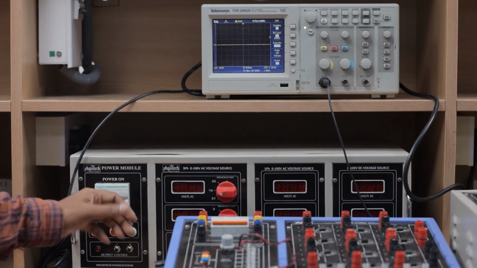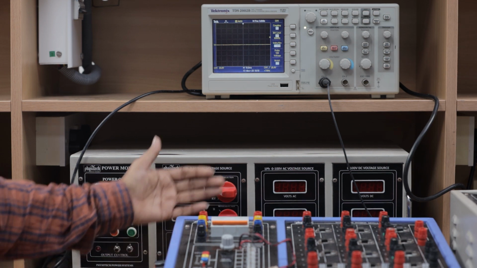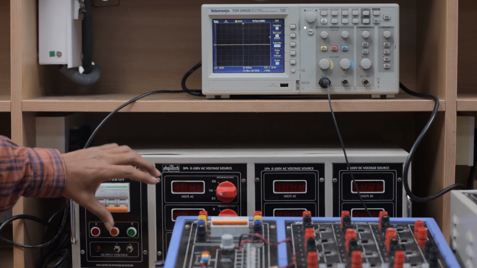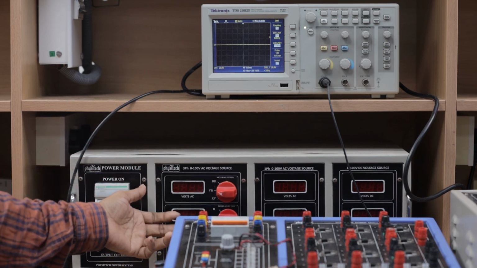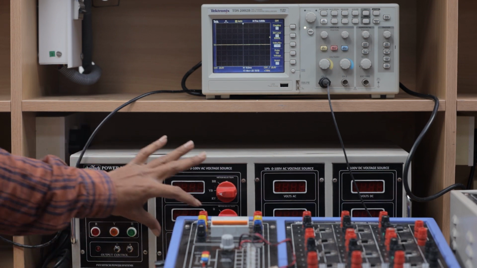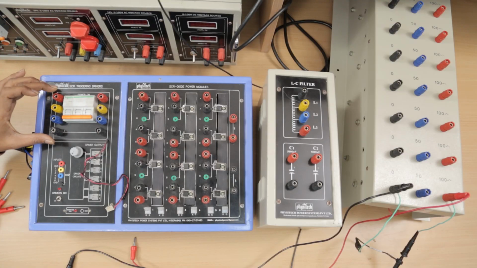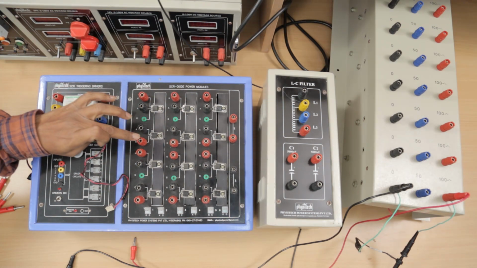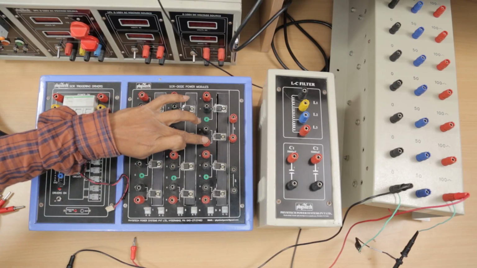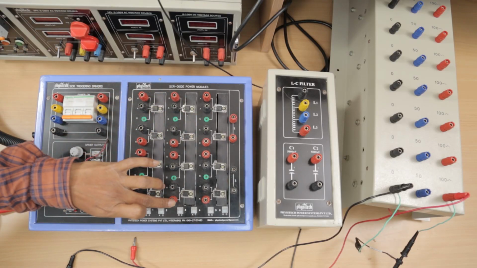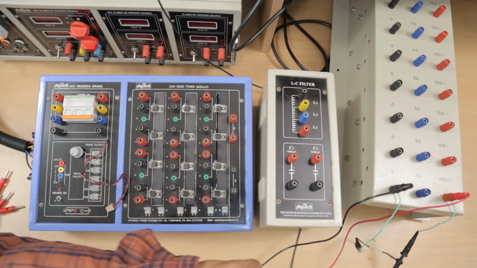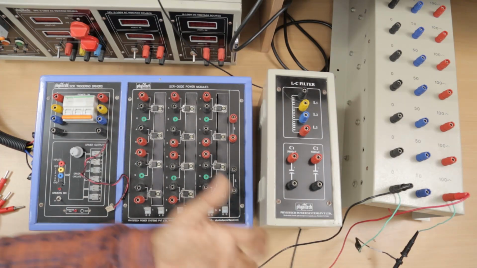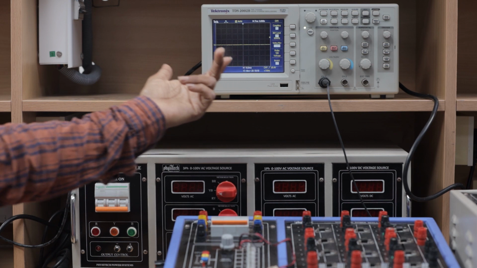The power module gives three-phase supply, single phase supply, and DC supply. In our experiment, we require a three-phase supply. So from the three-phase supply to the input of the MCB, and from the output, in the three-phase circuit, 6 diodes are required: D1, D3, D5, D4, D6, D2. In the first case, select a resistive load. Across the R load, we will measure the output voltage.